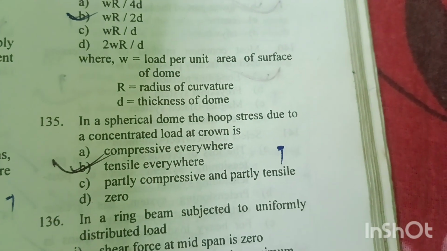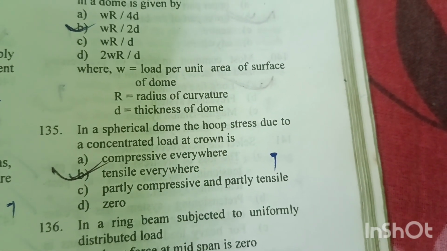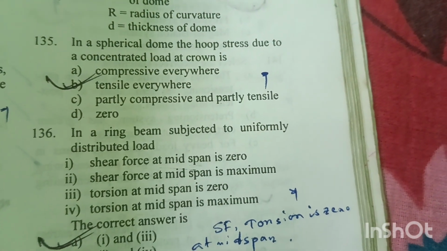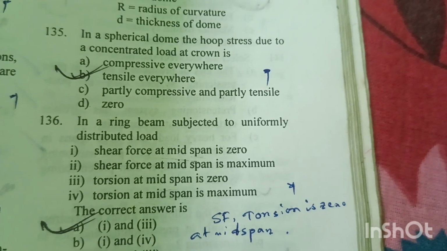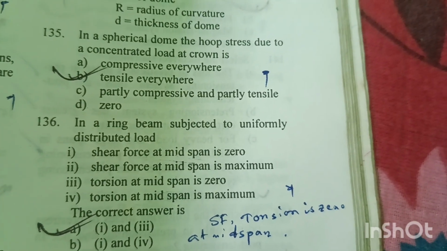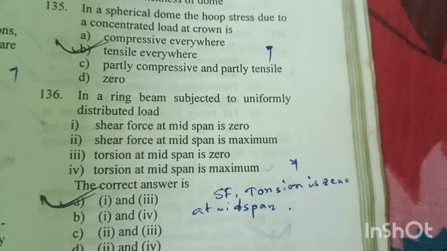Question number 135. In a spherical dome, the hoop stress due to a concentrated load at the crown is tensile everywhere. Option B is right answer. Question number 136. In a ring beam subjected to uniformly distributed load, shear force at the mid span is 0 and torsion at the mid span is 0. So option A is right answer.